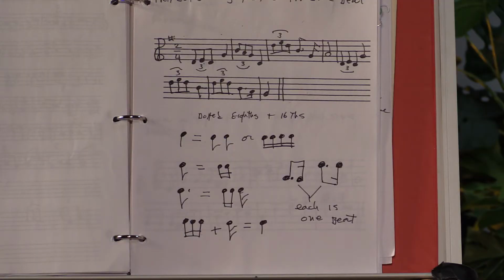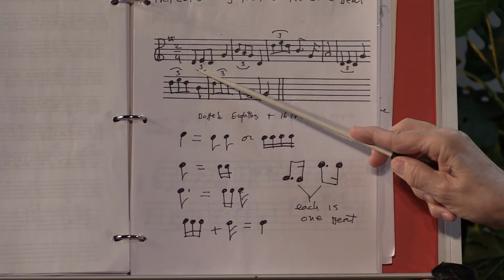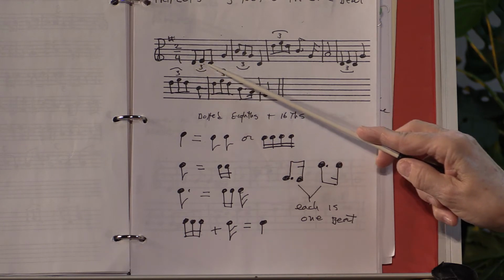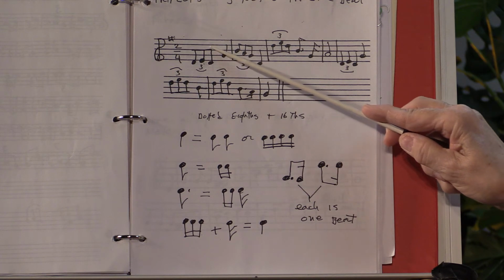Triplets. We've done some work with triplets. Triplets are 3 notes to 1 beat. One beat is usually just 1 beat, or maybe 2 notes if you're making it into 8th notes. But you have to kind of guide yourself and judge 1 beat with 3 notes in it. They're called triplets. And the way they're written is as 8th notes.